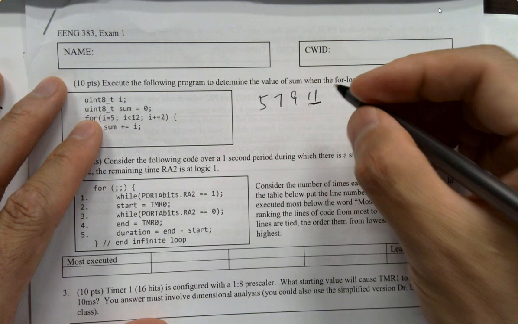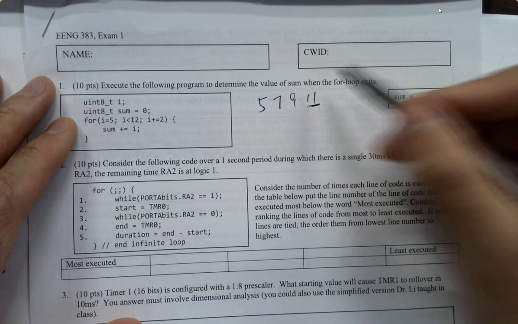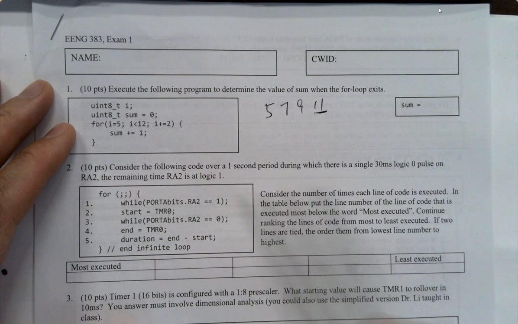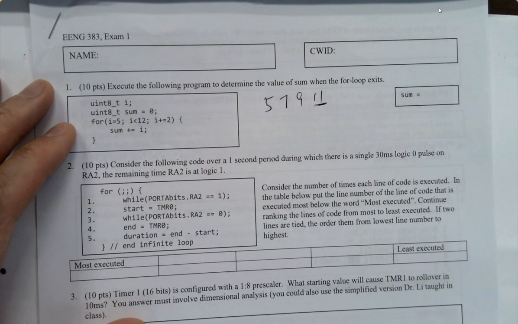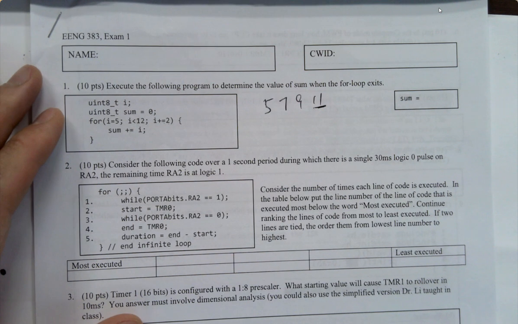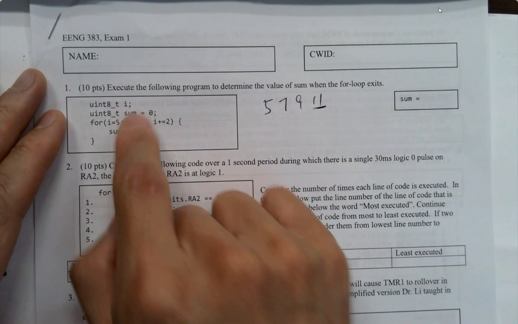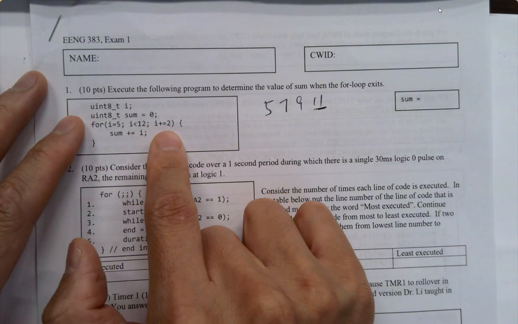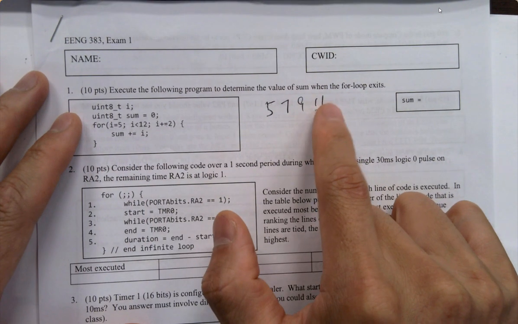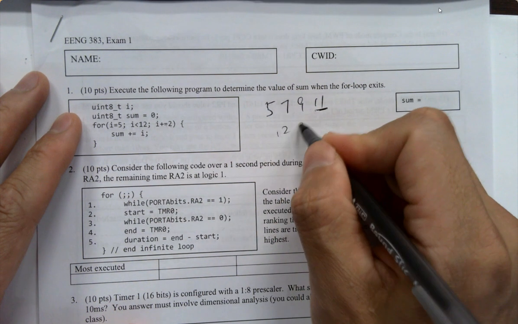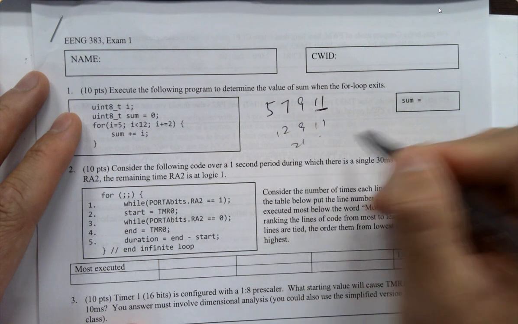However, if that's the same problem in the final exam, but I'm asking what's the final number for i? Yeah, 13. It's going to be 13, right? Even though it's not getting into the loop to get a new sum, i will be updated after this. So in that case, what is sum for this problem? 5, 7, 9, 11, that's 12, 21, that's 32, right?